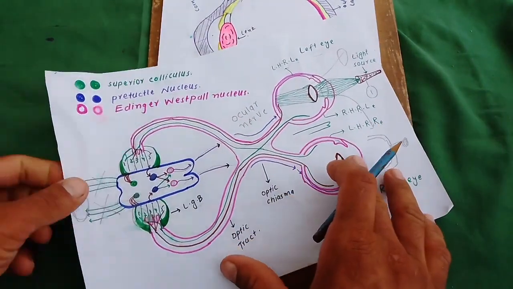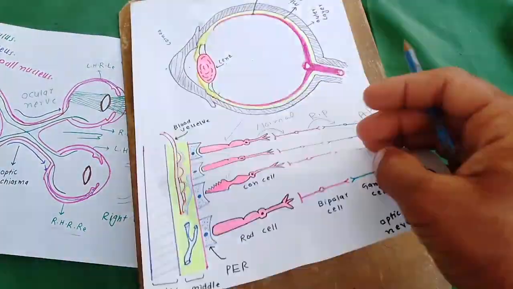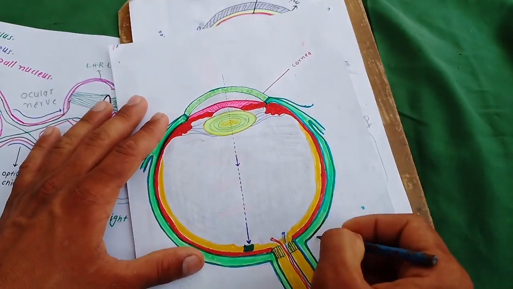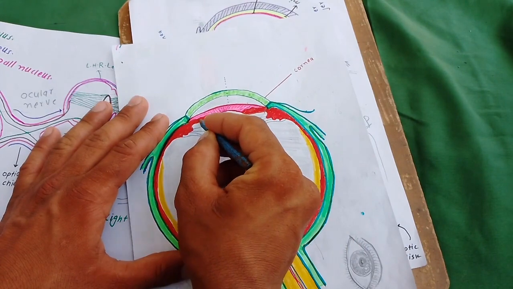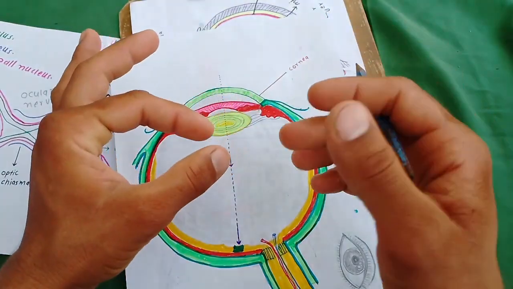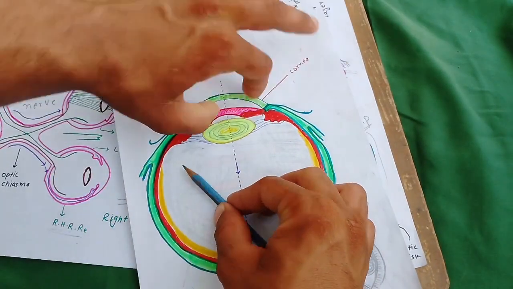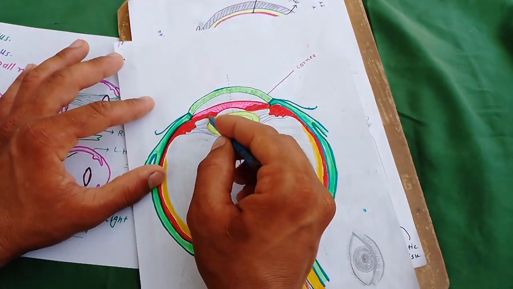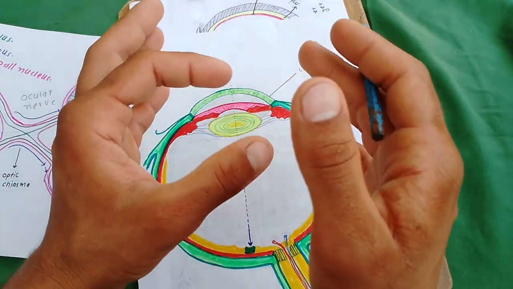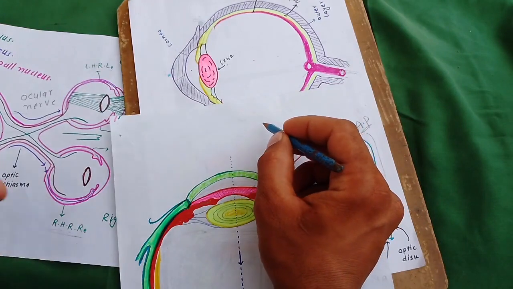So when the action potential reaches this muscle, this is the iris. As we know, in the iris there is the constrictor muscle which constricts the iris. The iris is a ring, but I cut only the iris here. So the action potential reaches here and stimulates the pupillary constrictor muscle, the circular muscle of the iris.